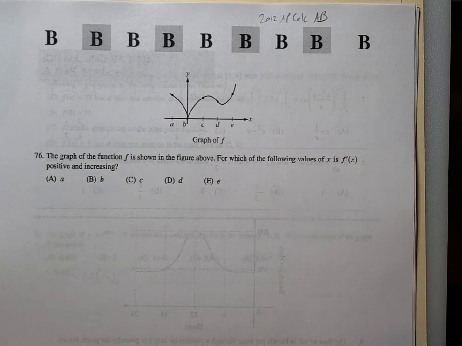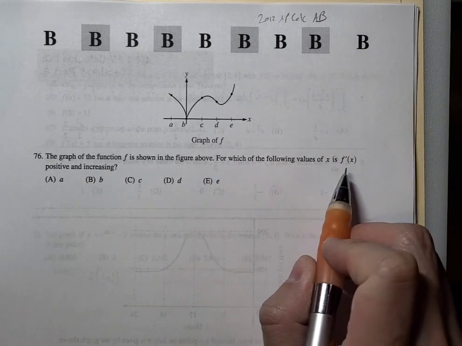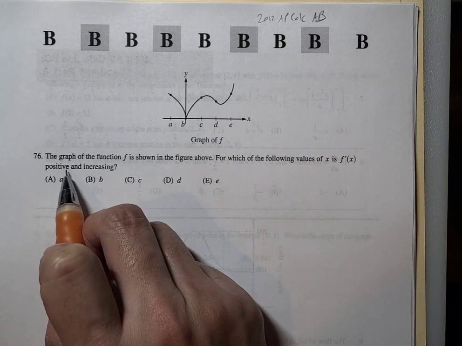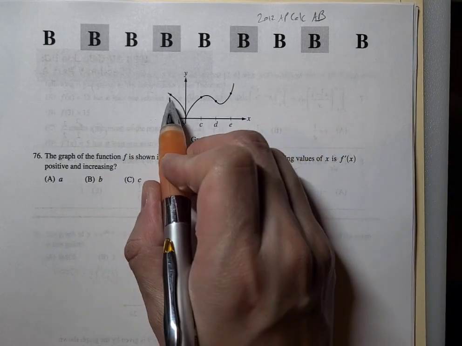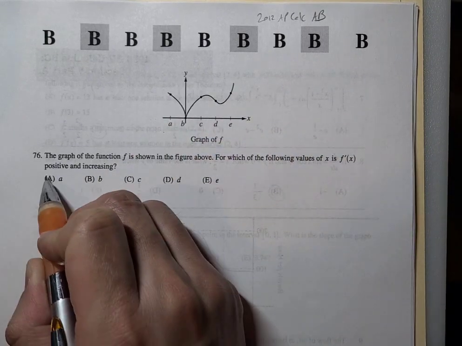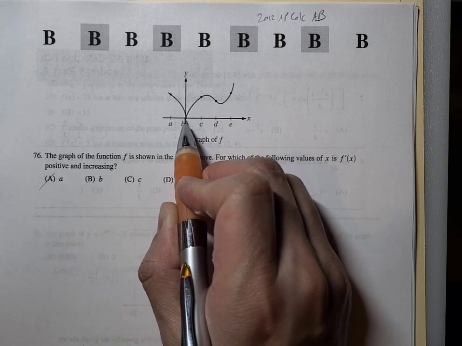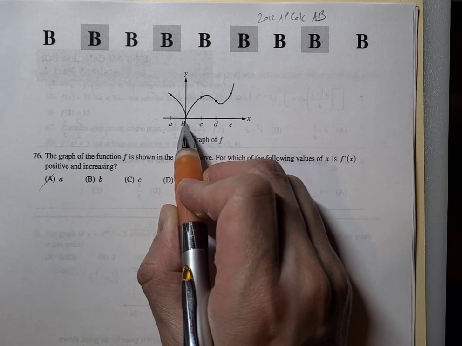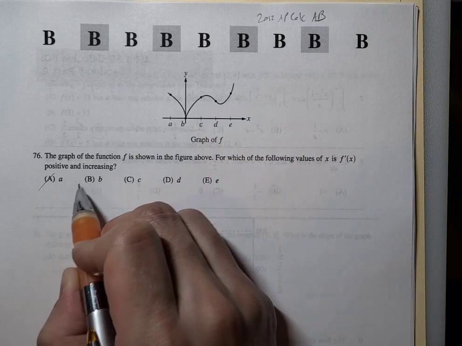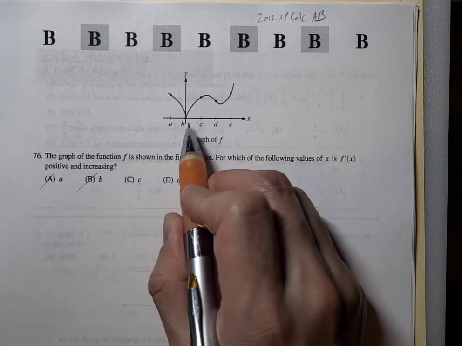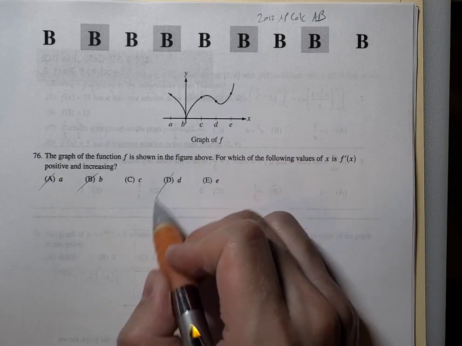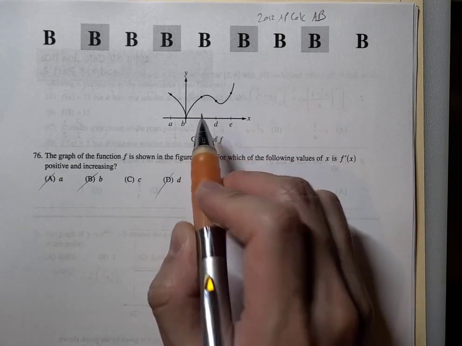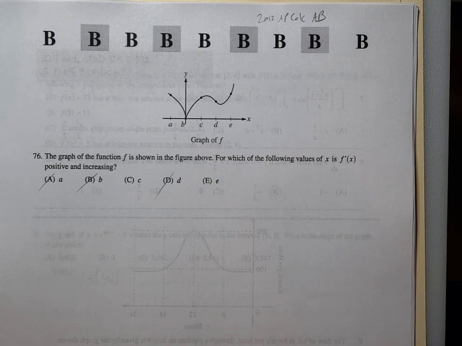Okay, so this is f. When f prime is positive, f increases. So we can already eliminate some of the answers. This f is decreasing. It cannot be A. At B, it neither increases nor decreases. So it cannot be B. It's right there at the turning point. How about D? That's decreasing. F is decreasing at D. So we eliminate over half the choices already.